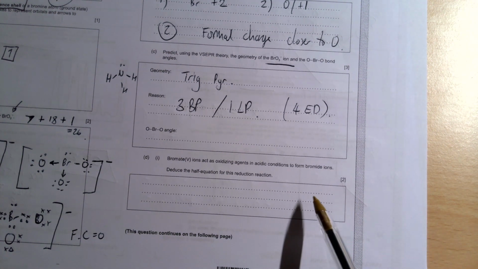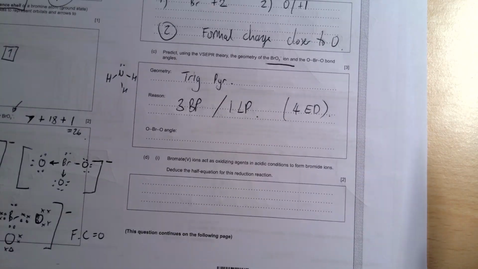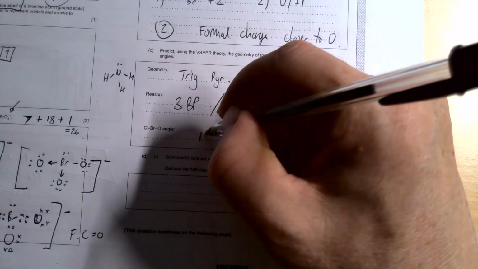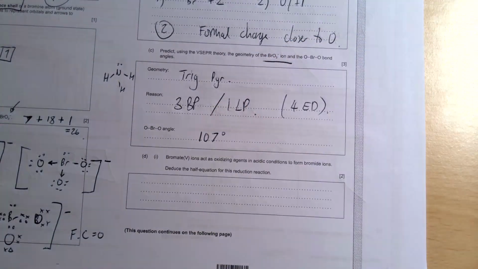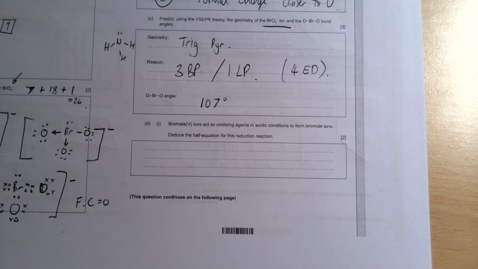The bond angle in trigonal pyramidal is 107. Well, that's the value that I've taught you. You were allowed a slightly wider range than that, but I've taught you 107. I expected you to write 107.